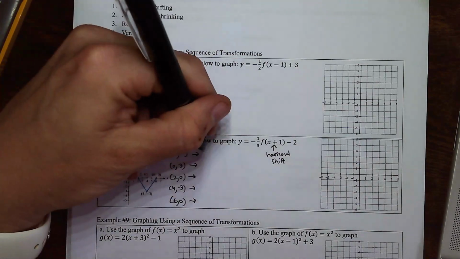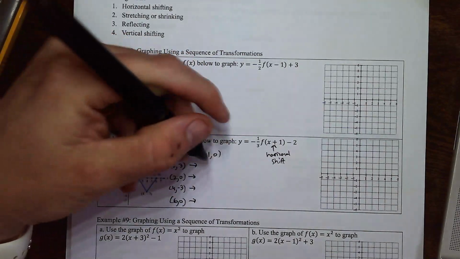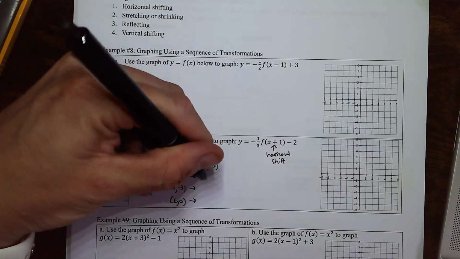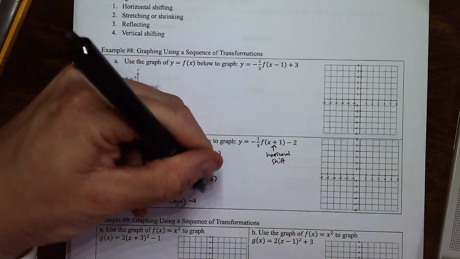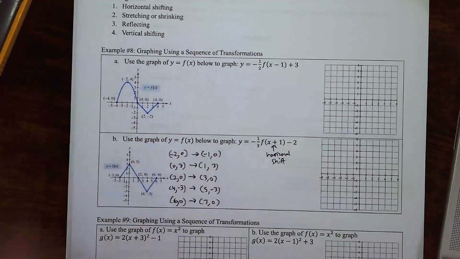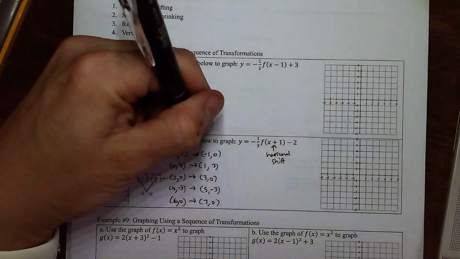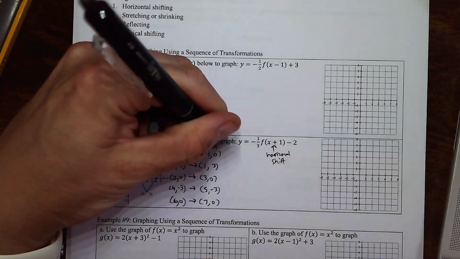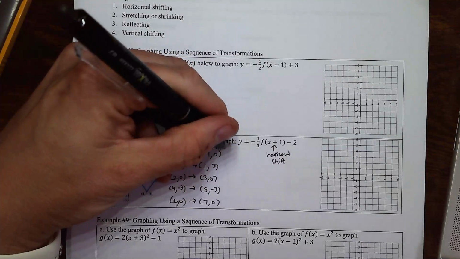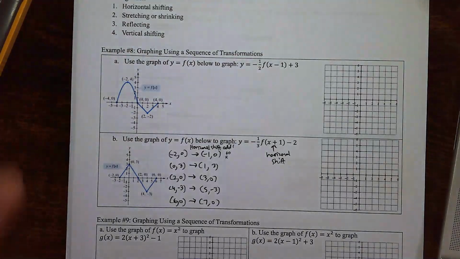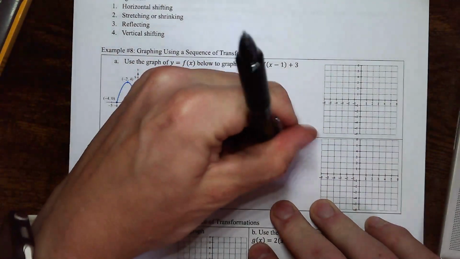So negative 2 plus 1 is negative 1. 0, 3 becomes 1, 3. I'm adding 1 to each x, and I'm following this order of operations for my moves. So this is the horizontal shift. I probably should label this horizontal shift, add 1 to x. I should have thought this out a little bit more.